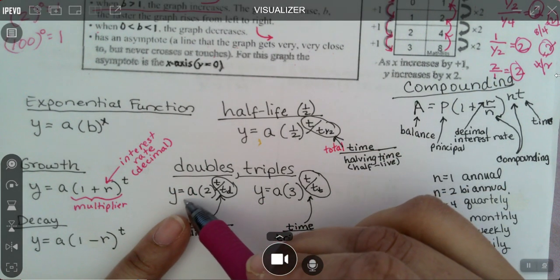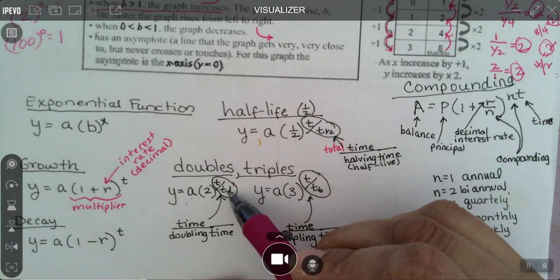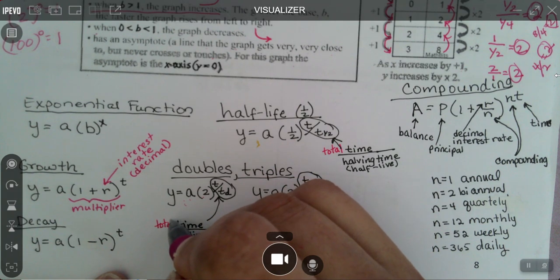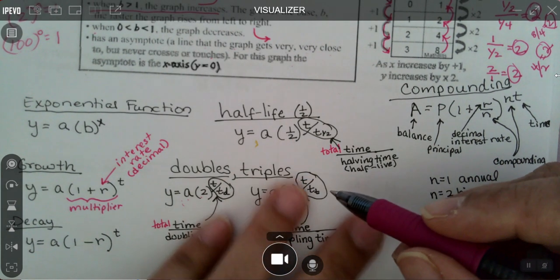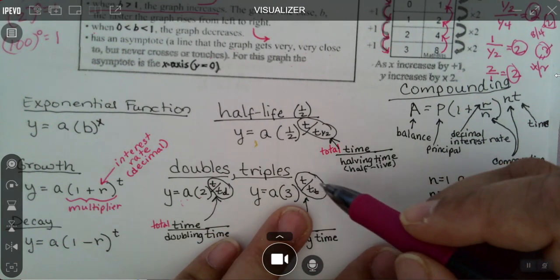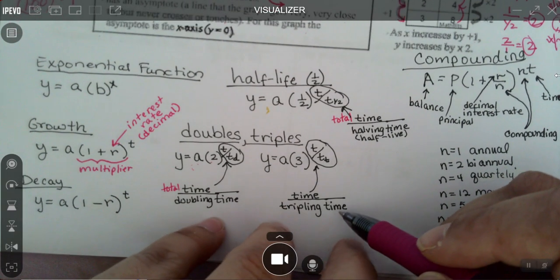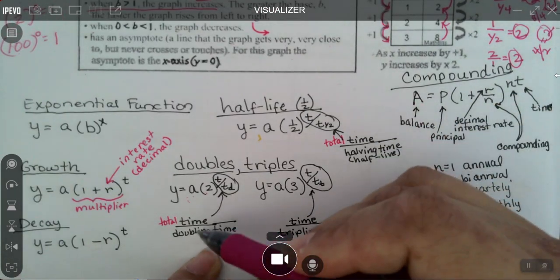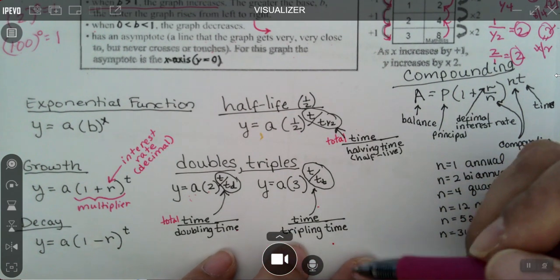Doubling is y equals a times 2 raised to the t divided by the doubling time. So the total time divided by the doubling time. Tripling is 3 raised to the t over the tripling time. It's literally time divided by the tripling time. Time divided by the half time. Time divided by the doubling time. Time divided by the tripling time. Do you see the pattern?